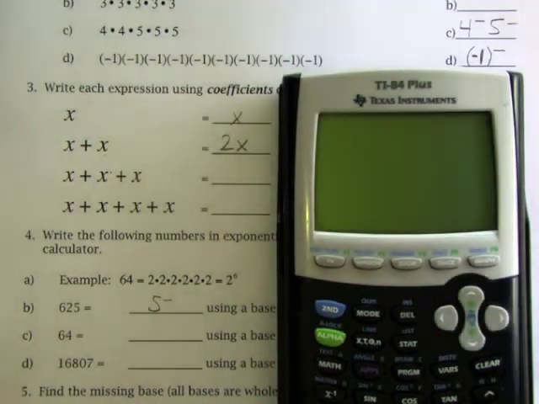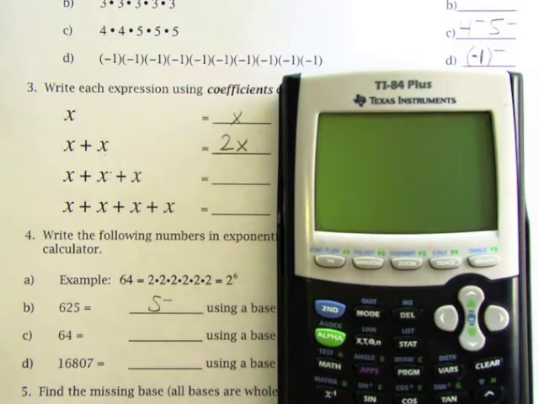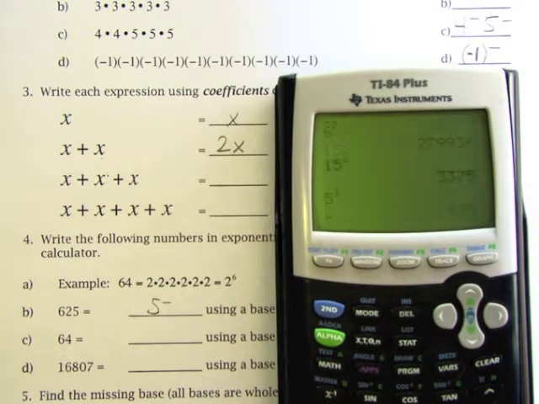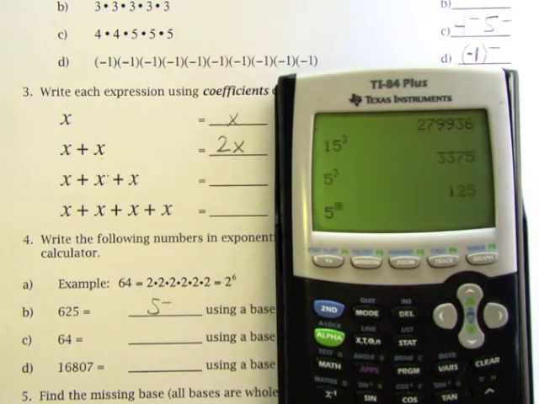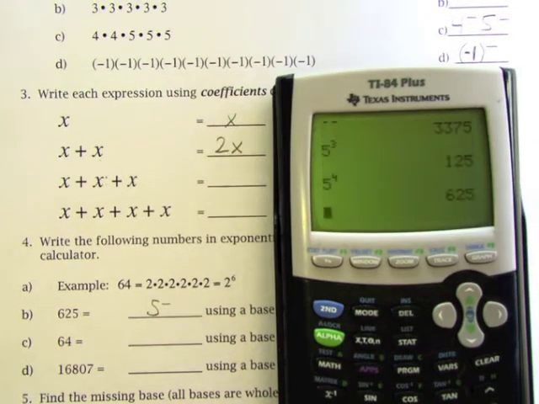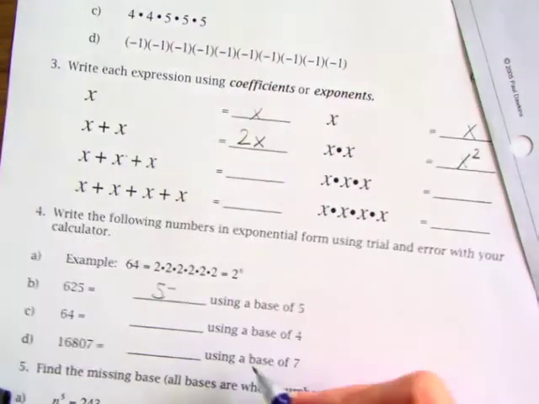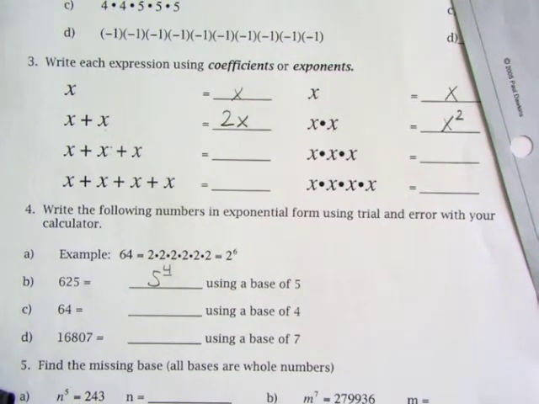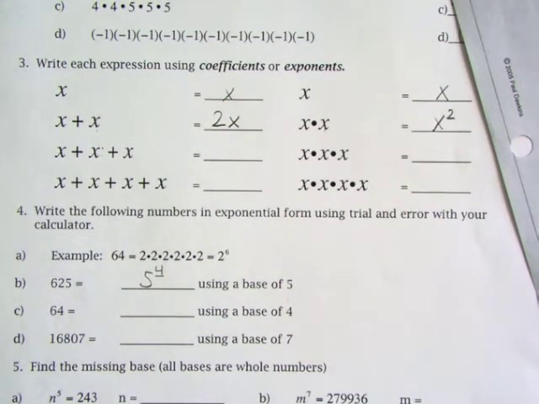Set it up so we can see again. There we go. So I'm going to try my powers of 5. I know 5 squared is 25, so I'm not even going to start there. I'm going to do 5 to the 3rd power. 125, not big enough. So I'm going to try 5 to the 4th. There it is. 625 was 5 to the 4th. So I'm going to go ahead and write it as 5 to the 4th. Okay, your turn. Try and figure out the last two.